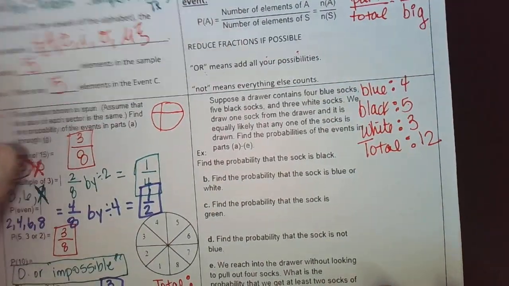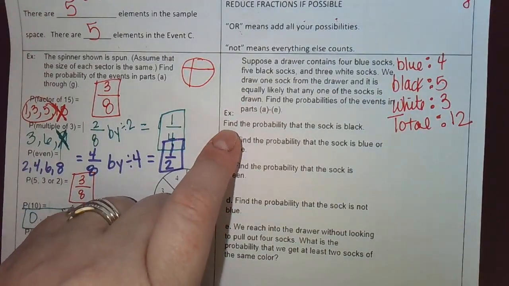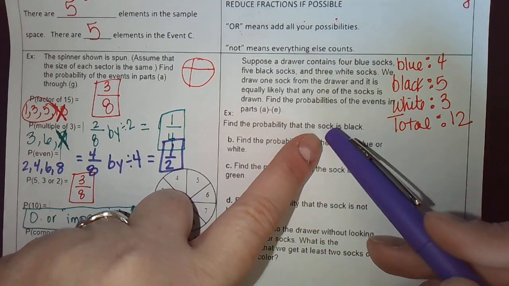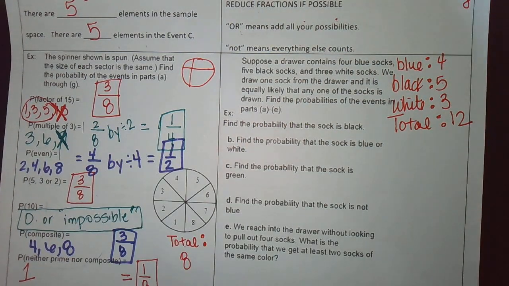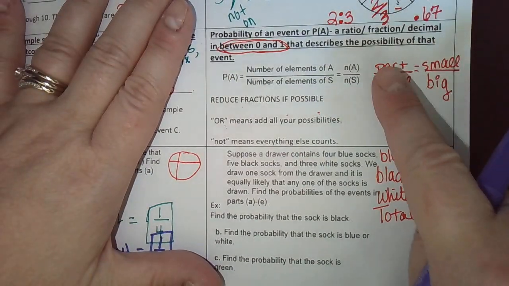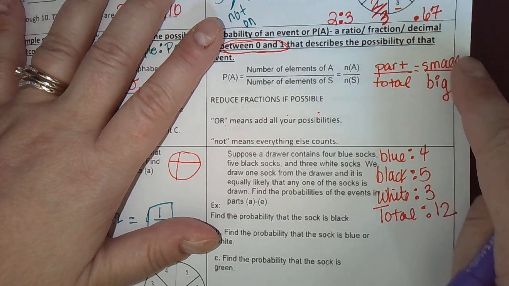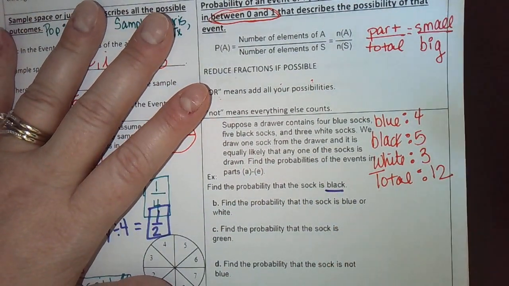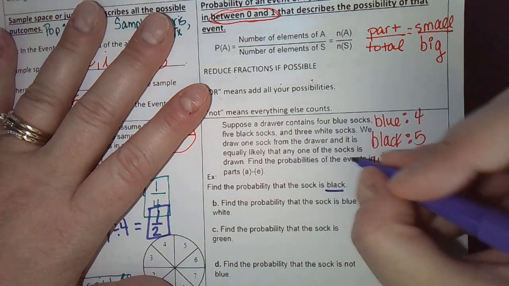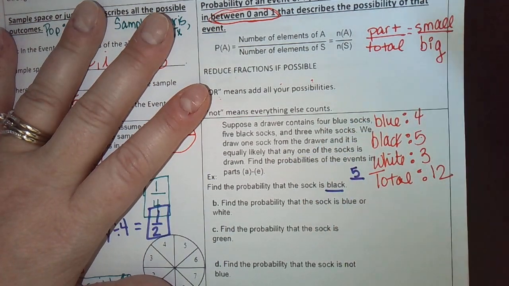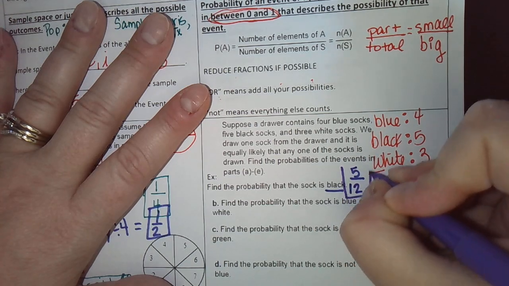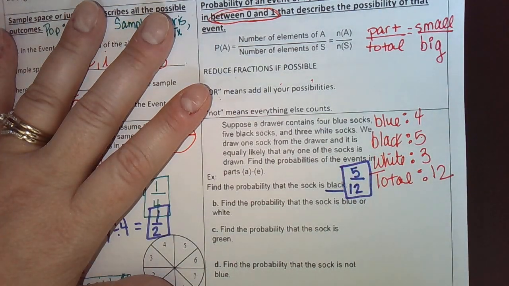Alright, let's see here. I kind of missed this part A. I think I deleted it, but my bad. It says find the probability that the sock is black. Okay, so we're going to do the part over the total, or the small over the big. How many black socks are there? There are 5. How many total socks are there? 12. Hey, that's our probability.